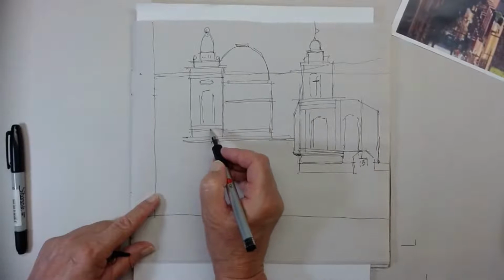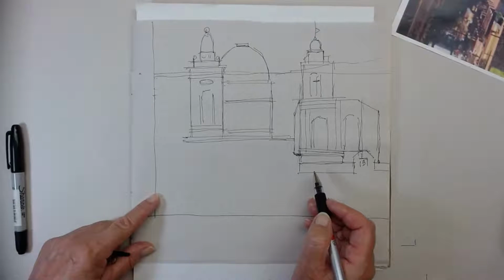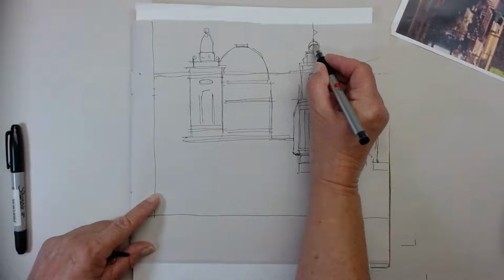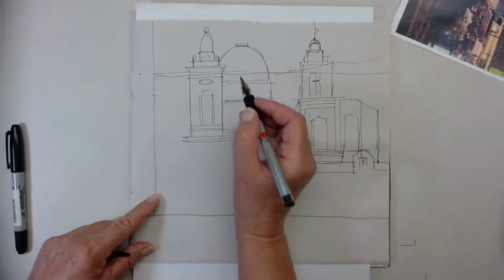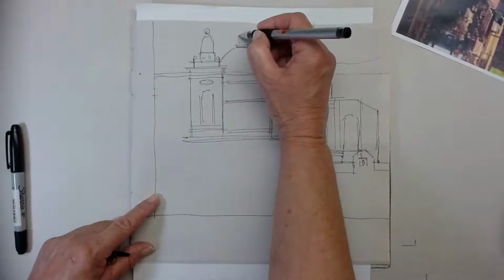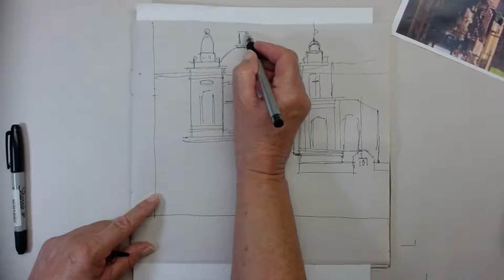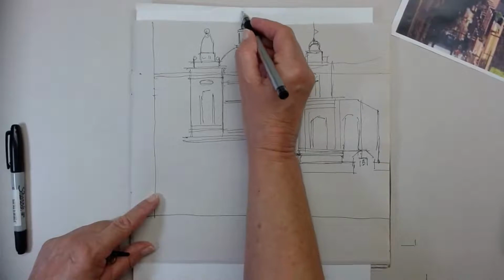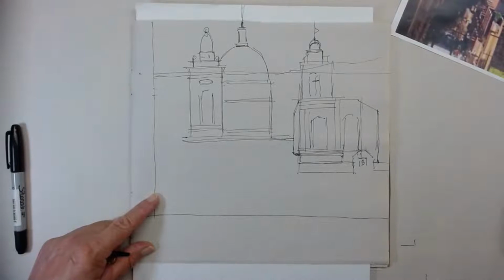So this is forward, this is even more forward, and this one is a little further out, and it's actually the tallest. So if I would do this again, I would probably leave myself some space to continue the statue.